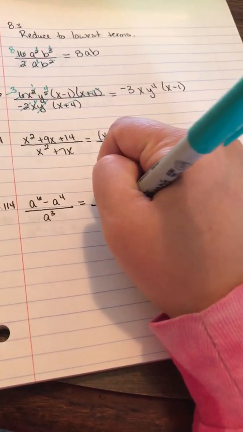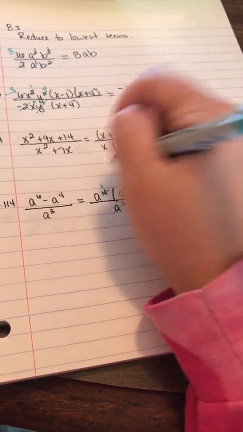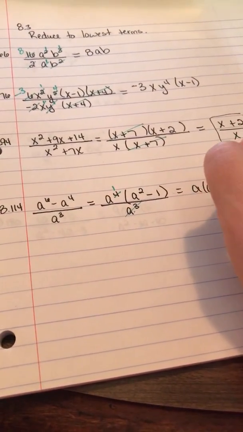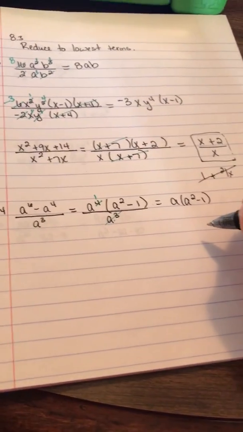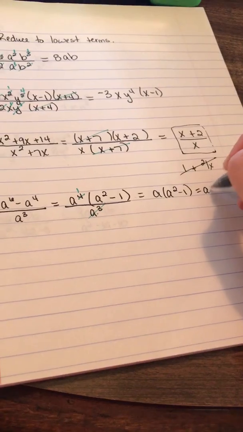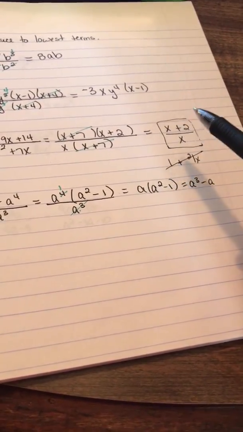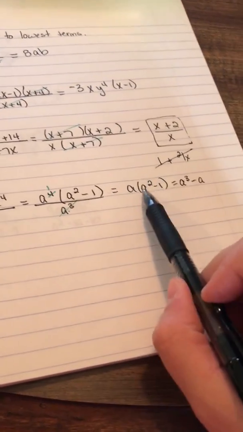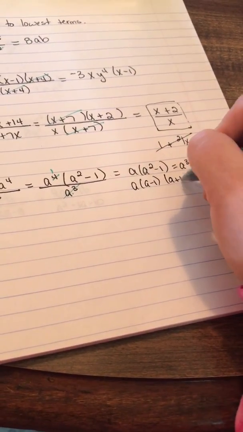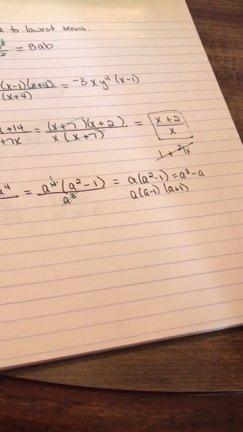So now a to the 4th divided by a cubed, 4 minus 3 is 1. So I would have a times a squared minus 1, which you could distribute the a back in and get a cubed minus a, would be a simplified form. You could do the difference of squares and write it as a times a minus 1 times a plus 1 if you wanted. It's up to you how you would write that.